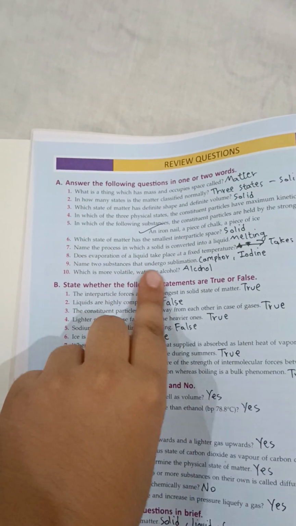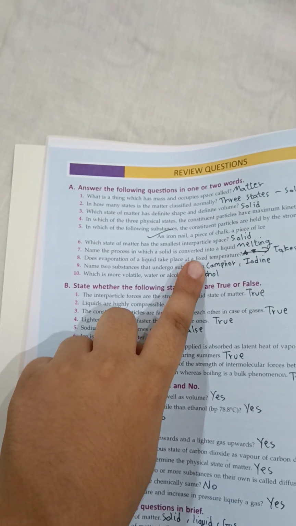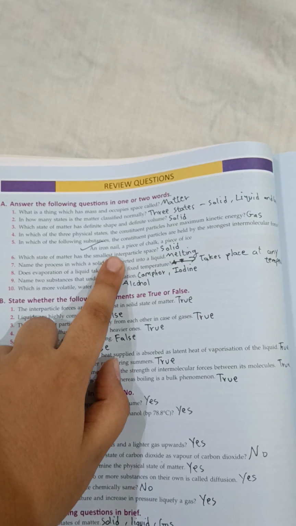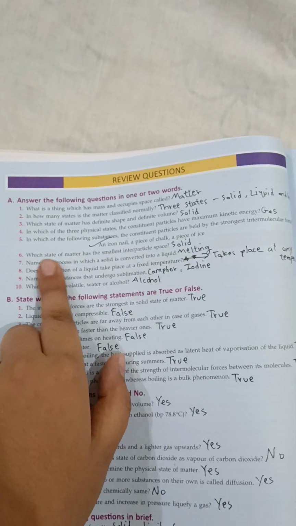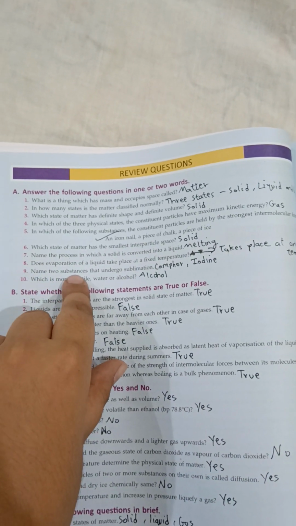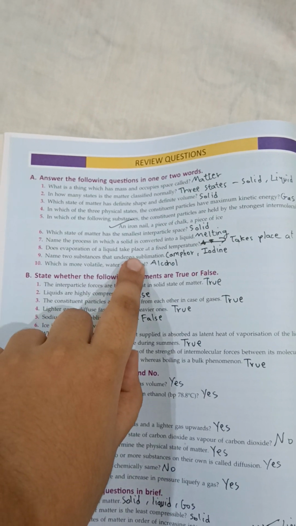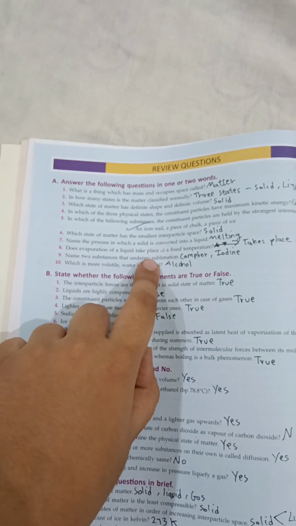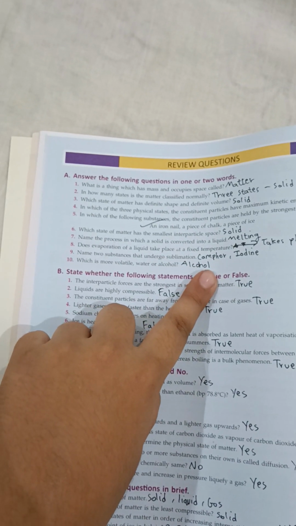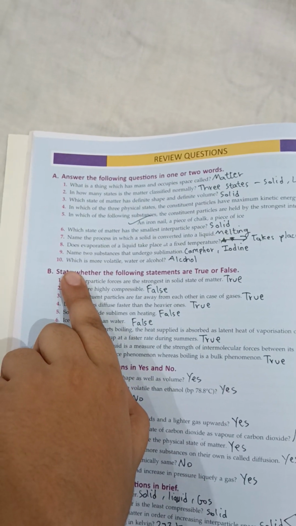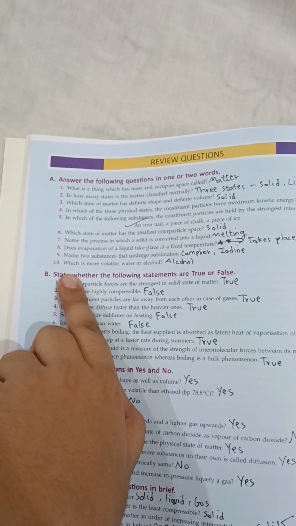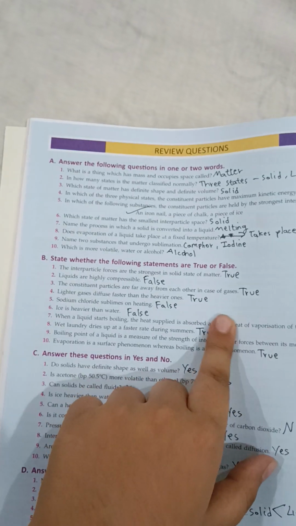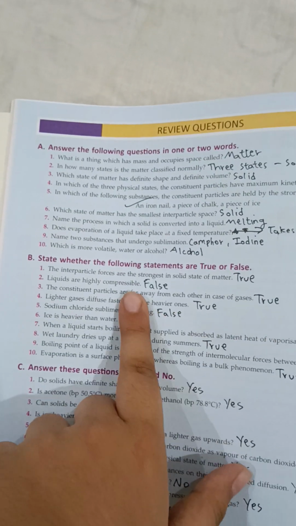Does evaporation of a liquid take place at a fixed temperature? It takes place at any temperature. Now name 2 substances that undergo sublimation. Sublimation, right? Solid to gas, gas to solid, directly, without going through the liquid state. So camphor and iodine. Now which is more volatile, water or alcohol? So we know alcohol.